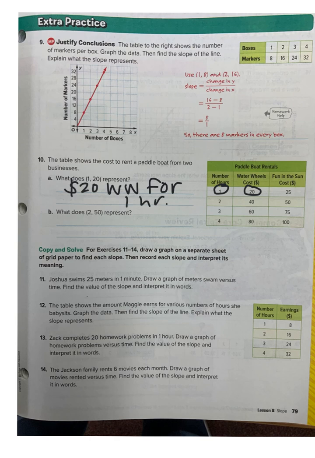Point 2, 50 represents the cost for a paddle boat at Fun in the Sun for 2 hours. So for every 2 hours, it costs $50 at Fun in the Sun.